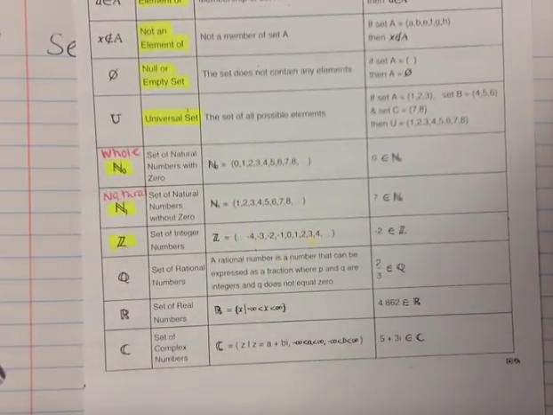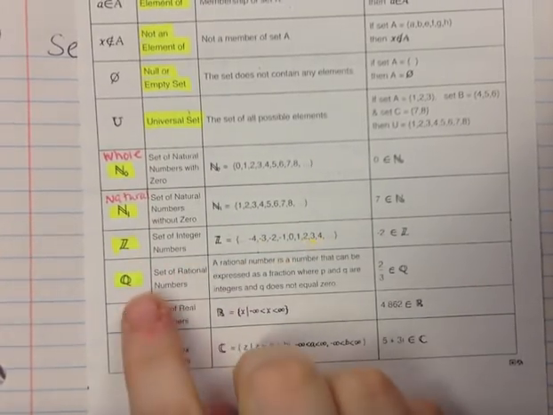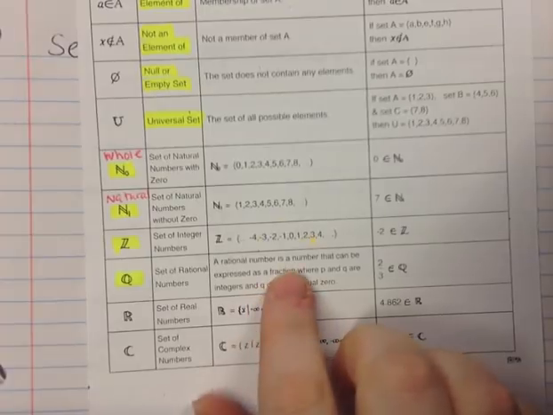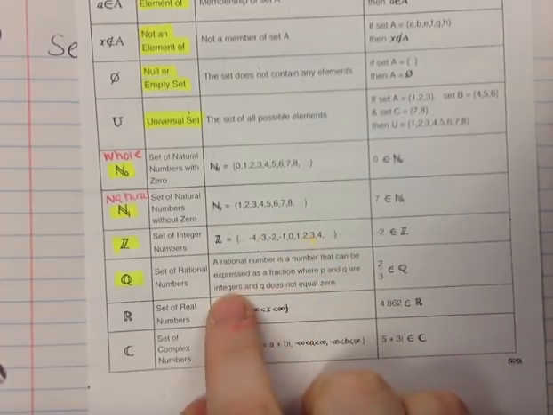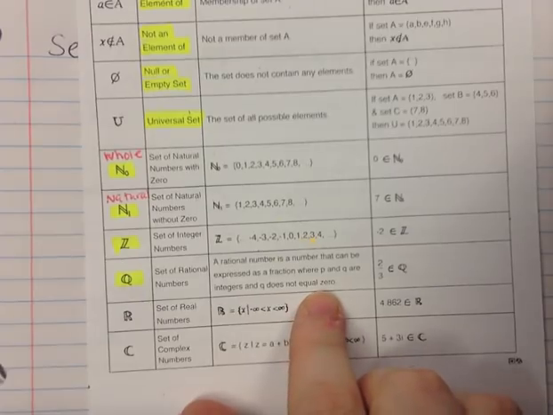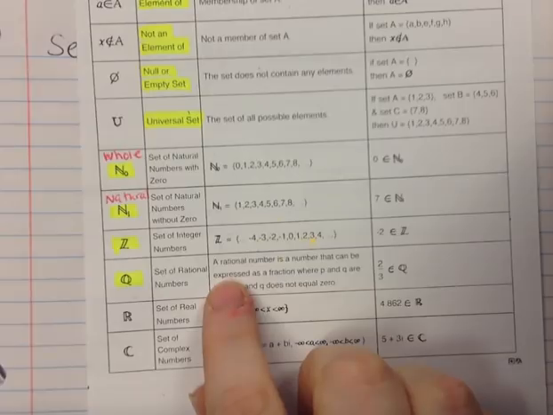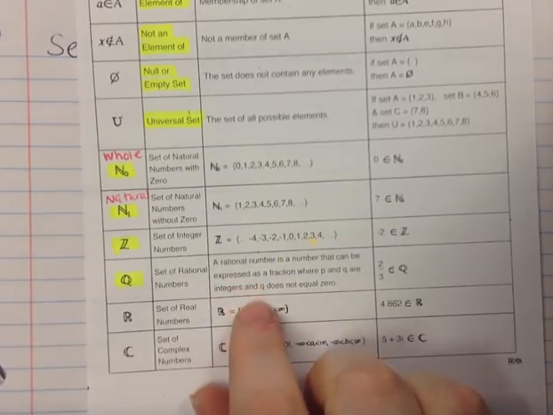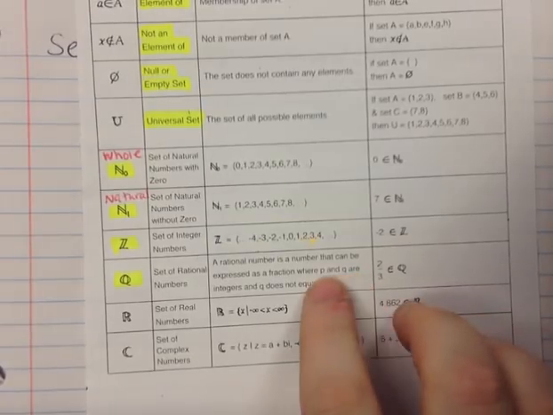The next one is the set of rational numbers. This is a fancy Q. A rational number is a number that can be expressed as a fraction P over Q, where P and Q are integers and Q does not equal 0. What this just means is the set of rational numbers are your fractions, your positives, your negatives, your zeros. You still cannot divide by 0. This is what that means.